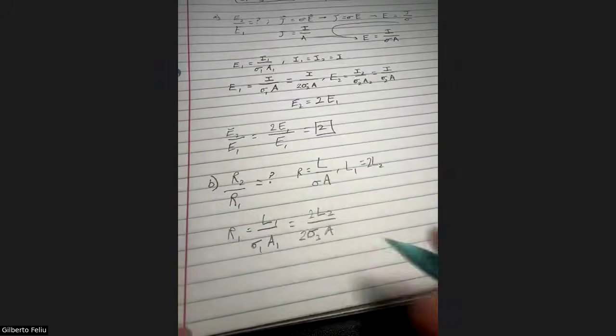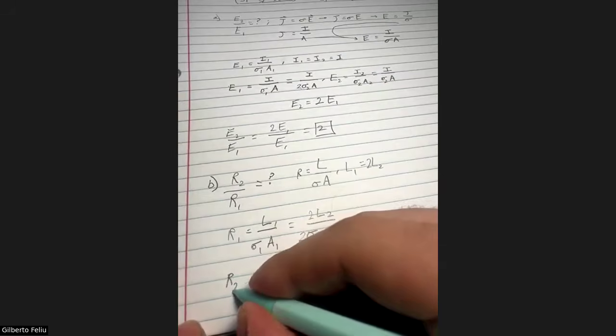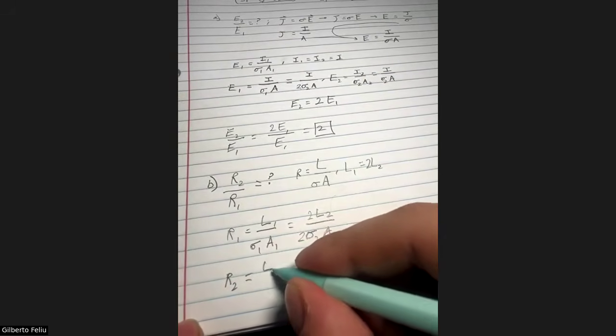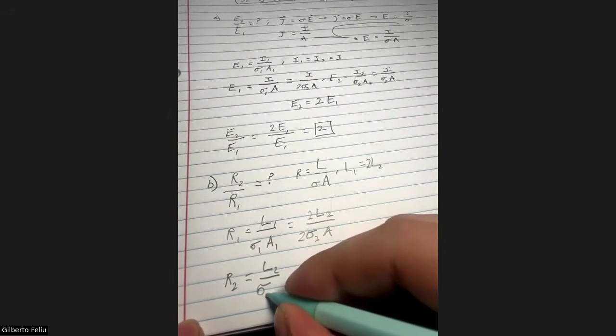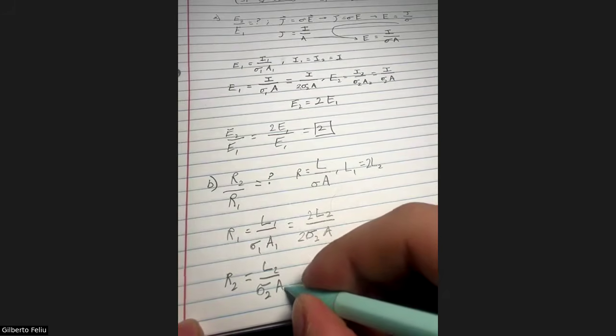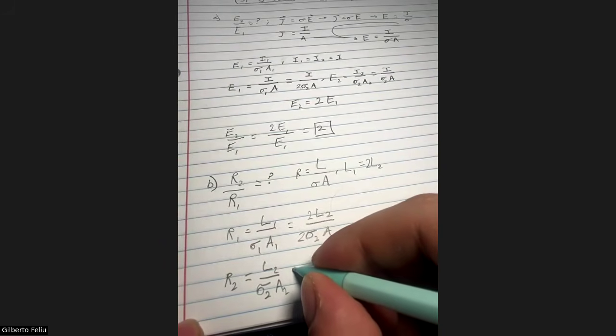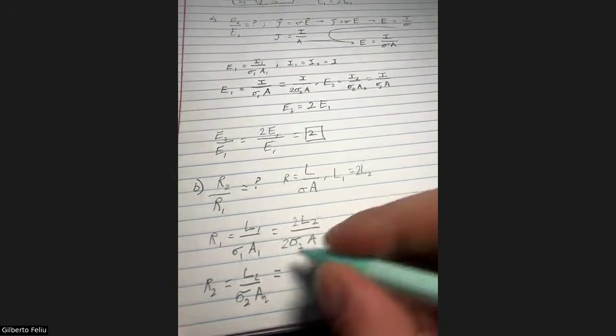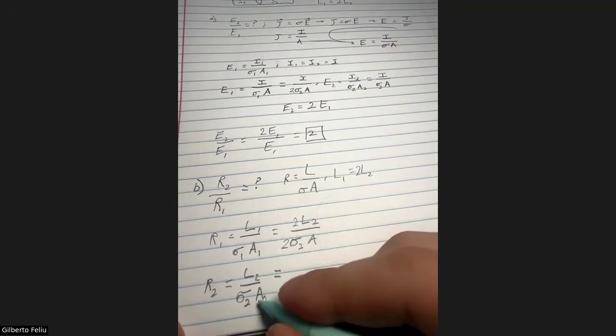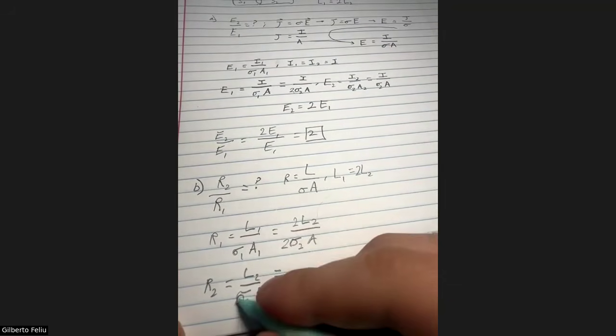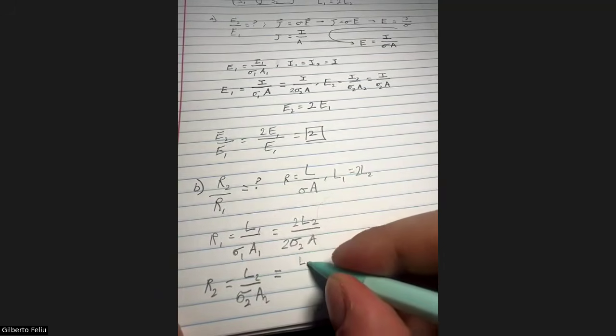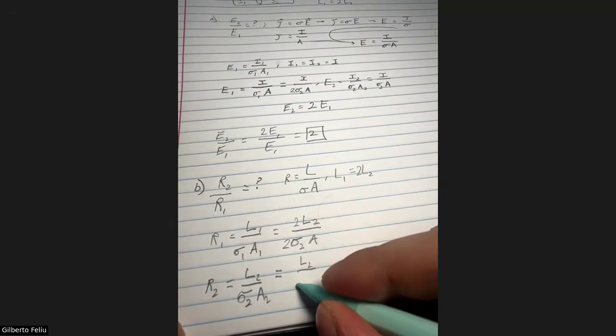Let's do that for the second one. We have R2 equals this, and this. Everything's in terms of L2 and sigma 2, so the A doesn't need a subscript.